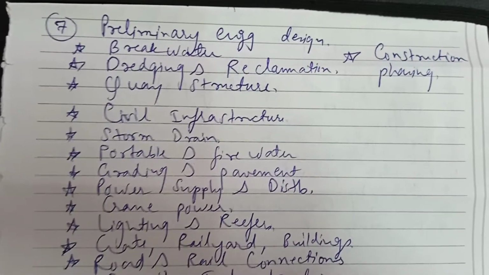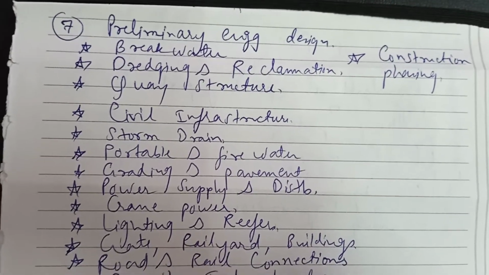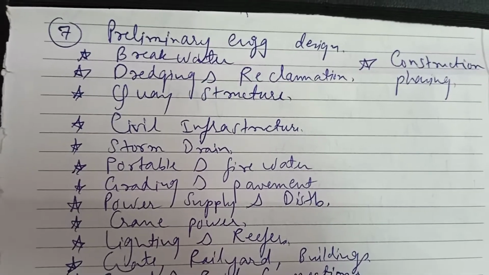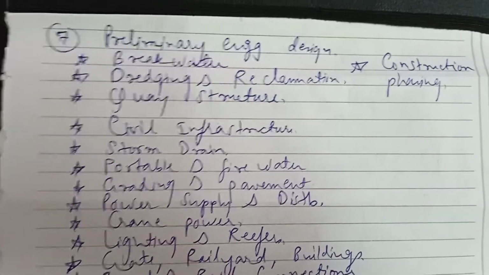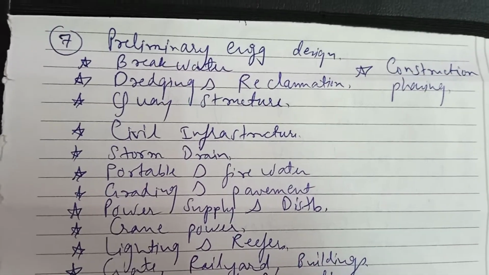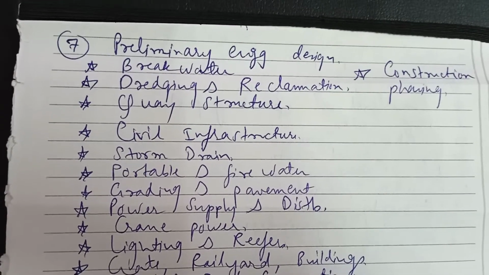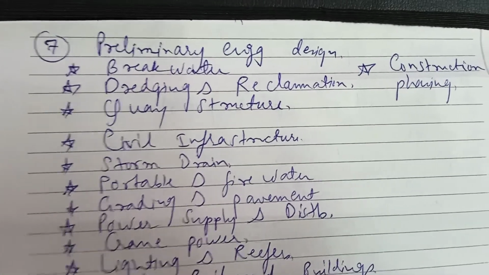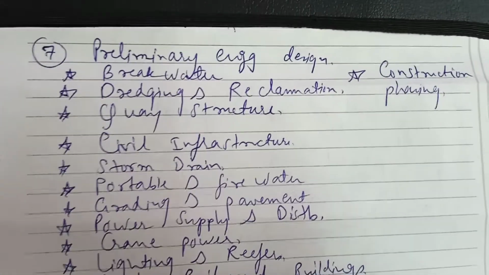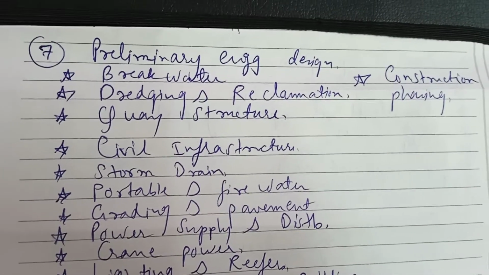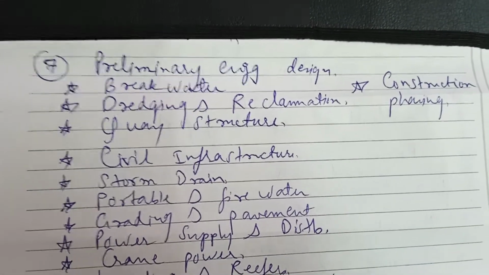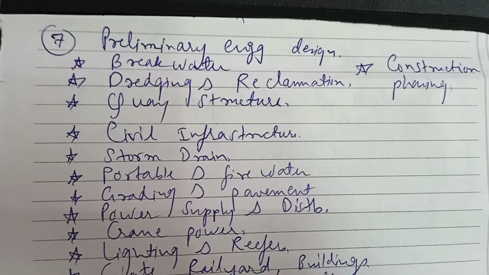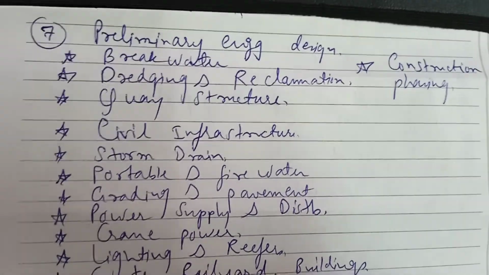So we were discussing the phases of new seaport development. In the last stage, we discussed the step of facility planning. Today we will discuss the seventh point of new seaport development and construction, that is preliminary engineering design. Friends, preliminary engineering design is a primary engineer design. So we will discuss the factors and all the description regarding this point of construction.